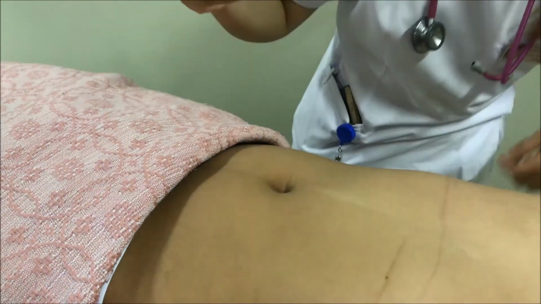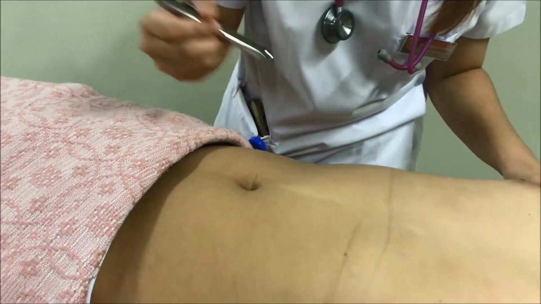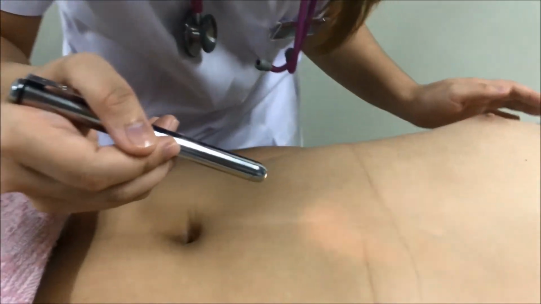And fifth, check for visible pulsations in the epigastric region. Ask the patient to momentarily hold his breath. Pulsations may be seen normally in thin individuals.